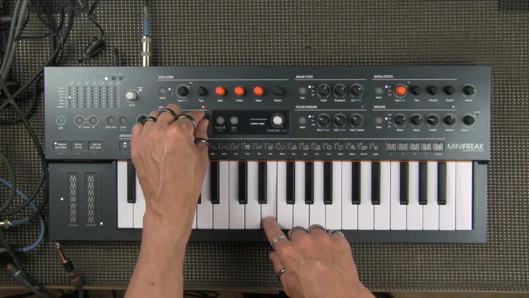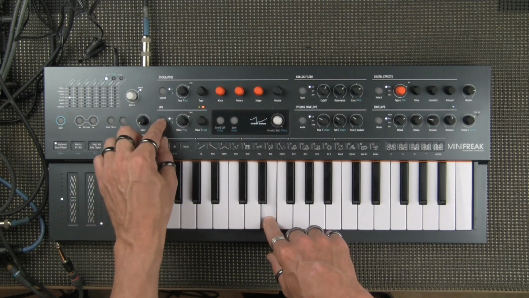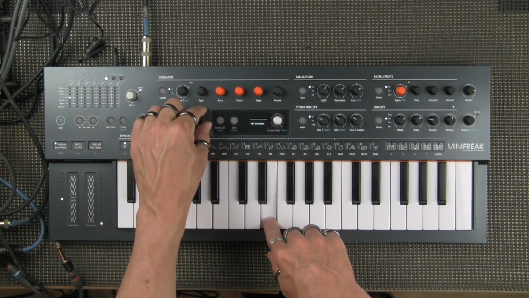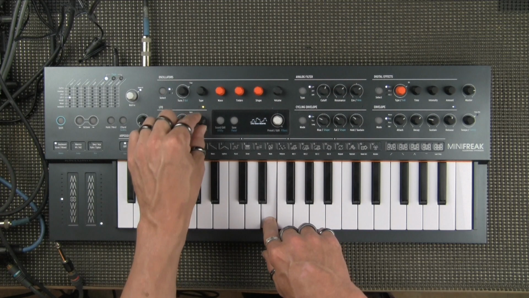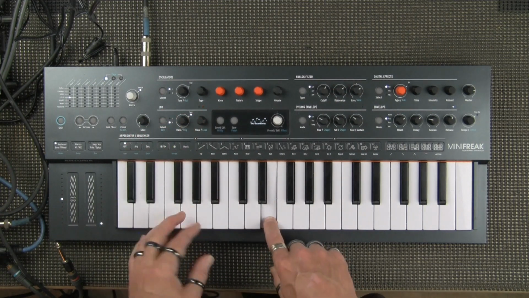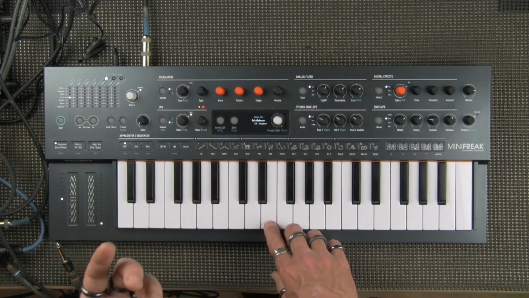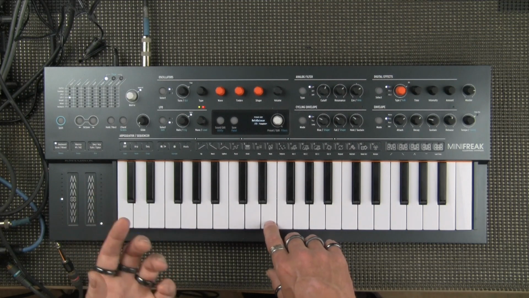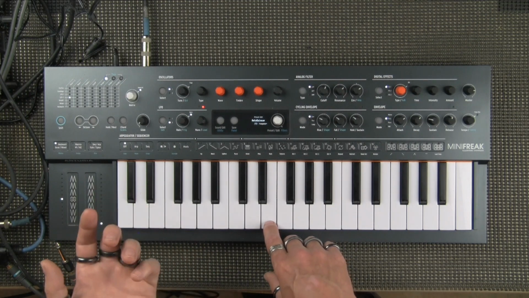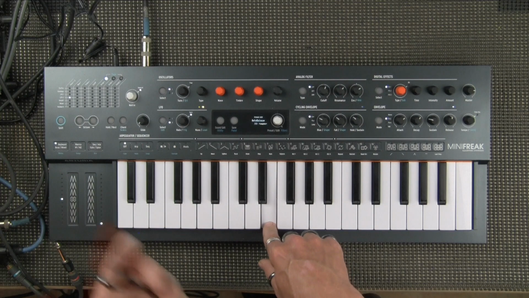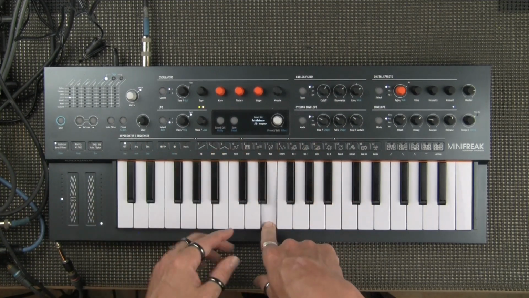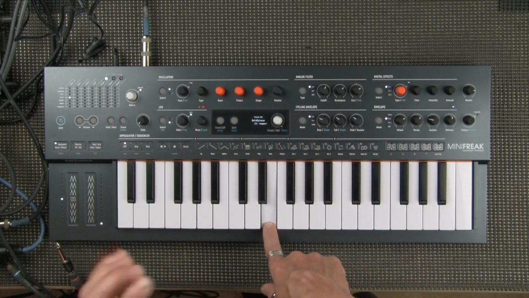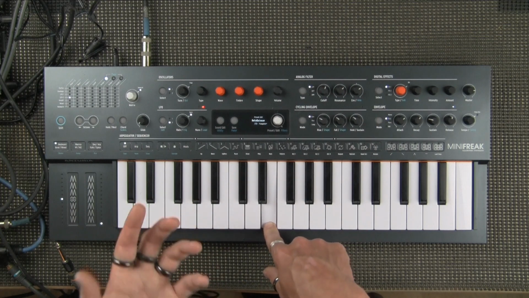Let's go back to you have a periodic waveform coupled with a random waveform, and you can get this kind of constantly changing variation that has at least some repeating element.